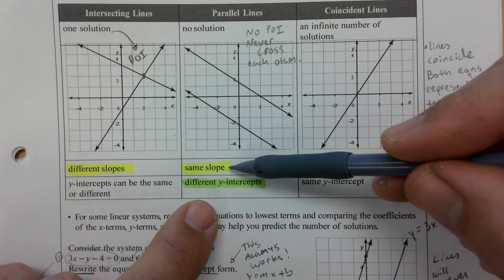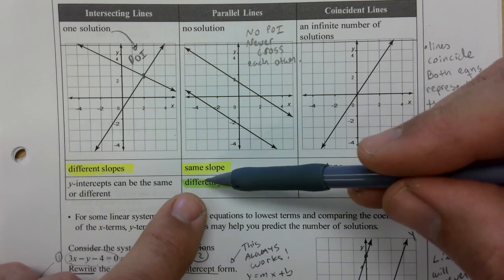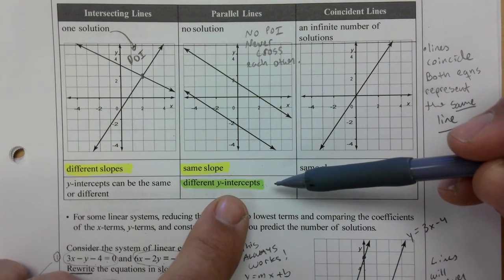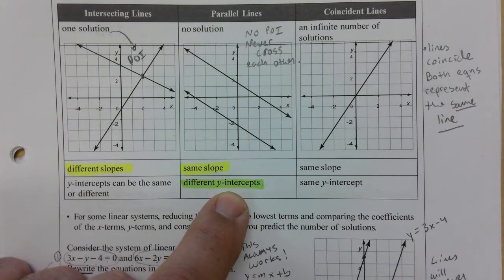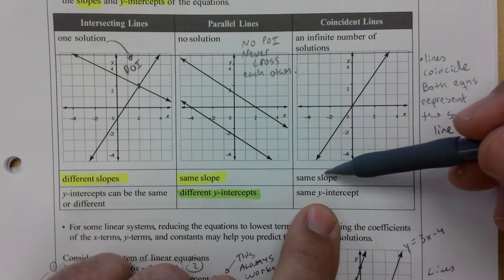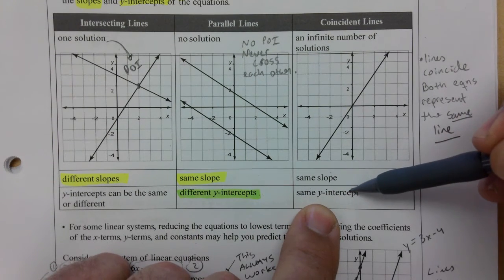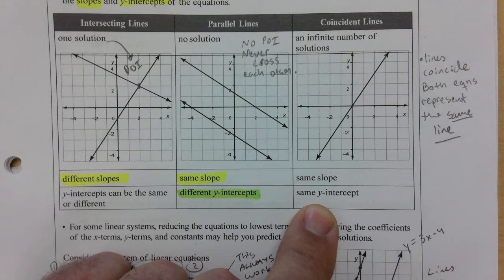If they have the same slope and different y-intercepts, then you're talking about two different lines that will never meet. So the emphasis is on the different y-intercepts. But if you have the same slope and the same y-intercept, we are really talking about the same line.